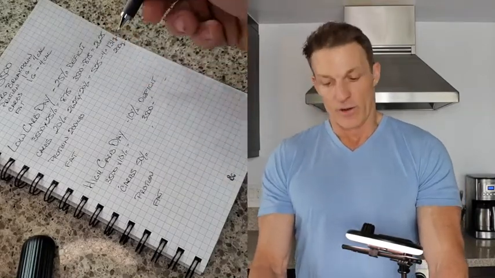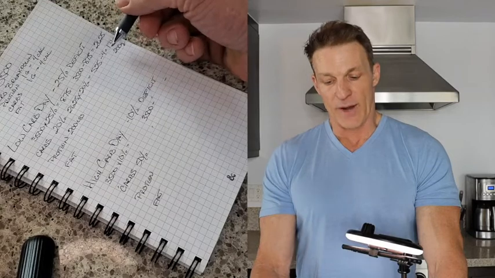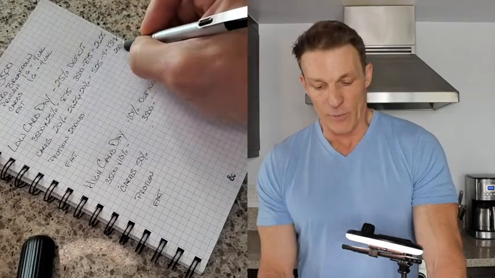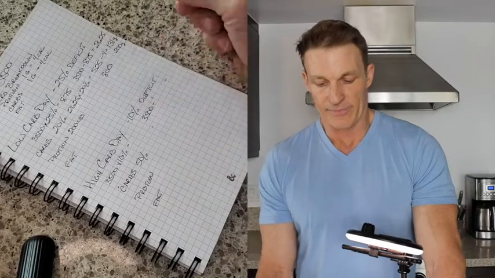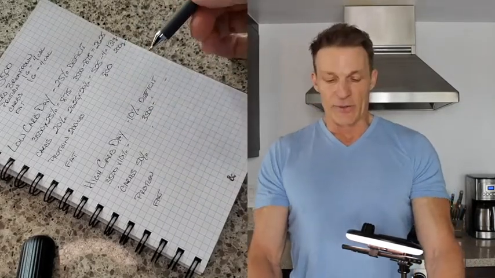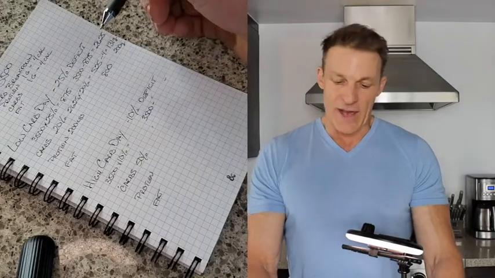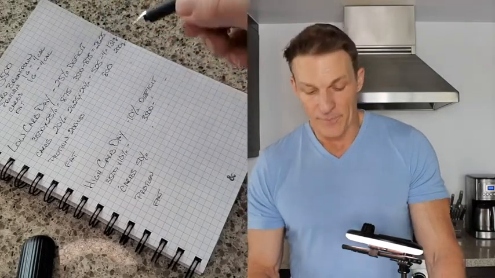And I can back that formula out. Remember, it's 4 calories per gram. So I can multiply 4 times 200 to get 800 calories. So there I have 800 calories of protein, 525 calories of carbohydrate.